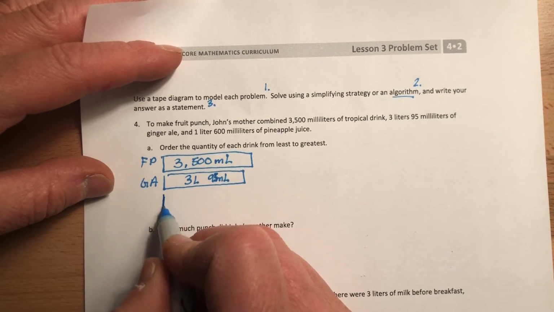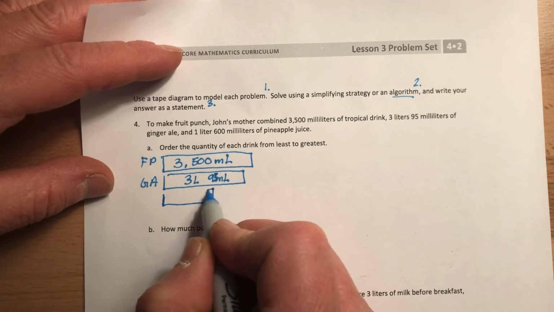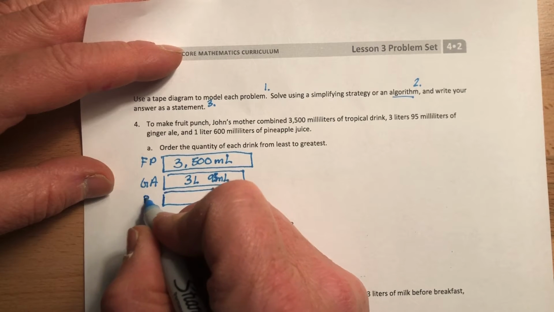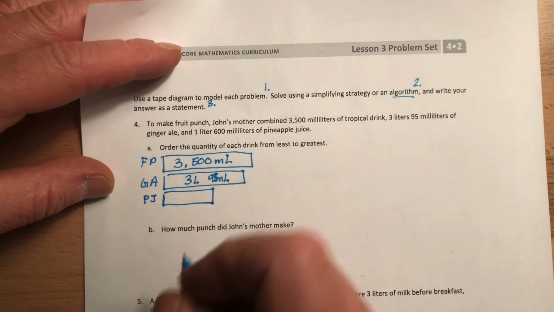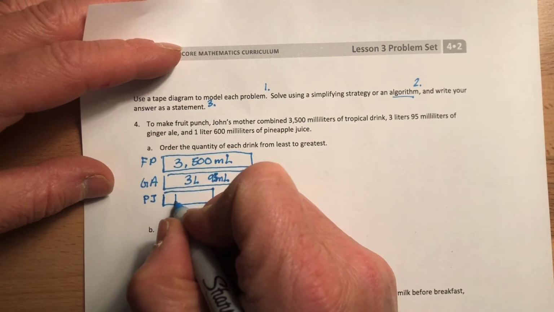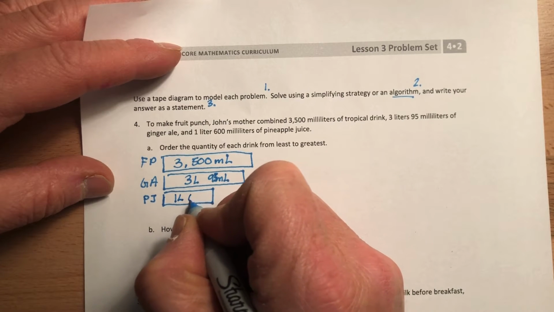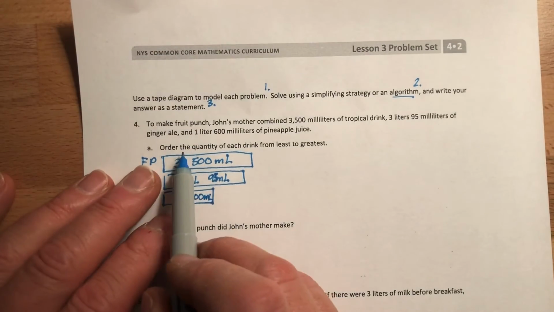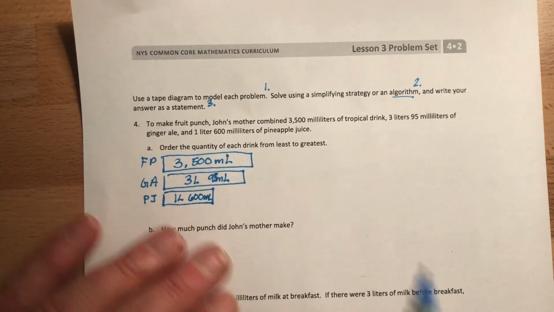So I'm going to make a smaller tape diagram. And then this is pineapple juice, right? PJ. Okay. And that would be 1 liter, 600 milliliters. Okay. So I need to order the quantity of each drink from least to greatest.